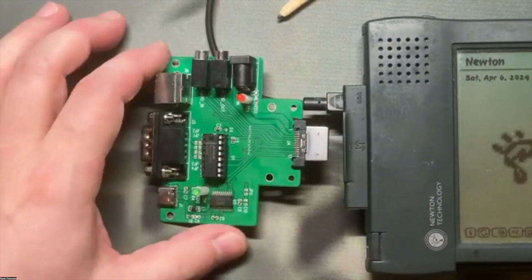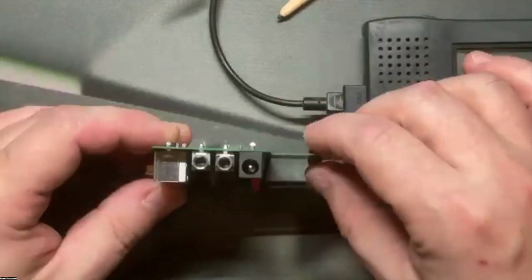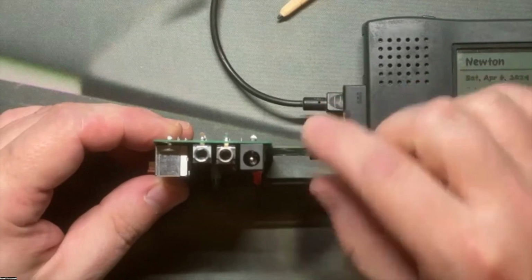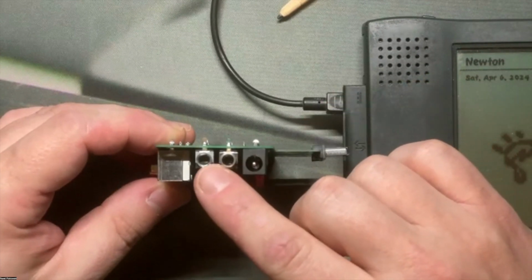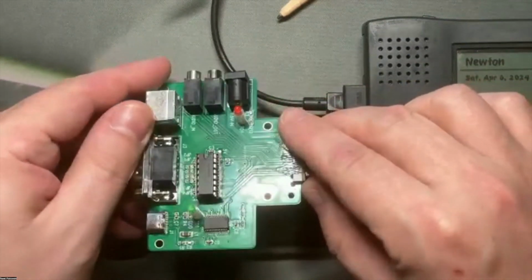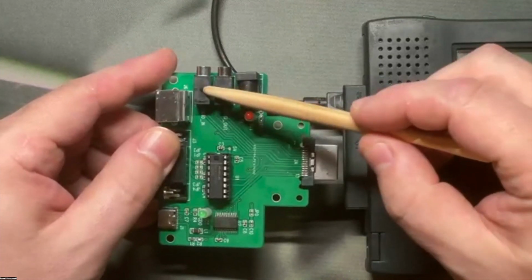Obviously, that board is an external board. On the sides, you have a power adapter connector. You have audio input and output, mono obviously. This one here is output, this one here is input.